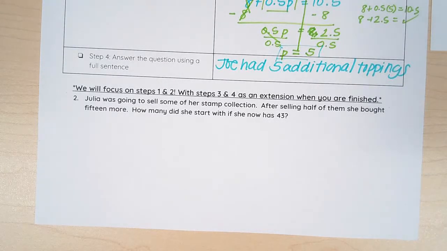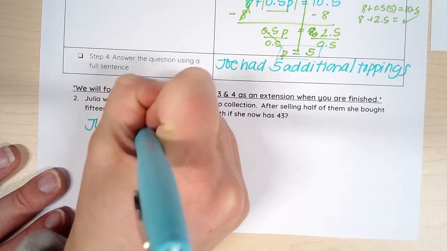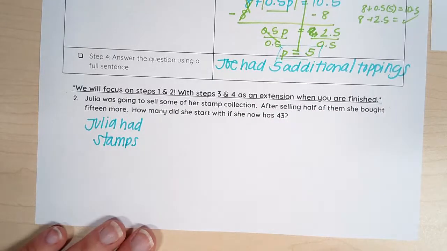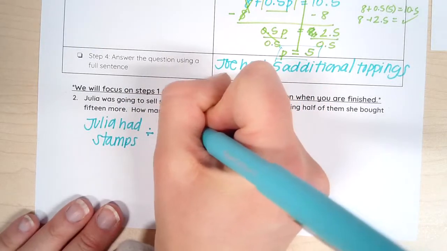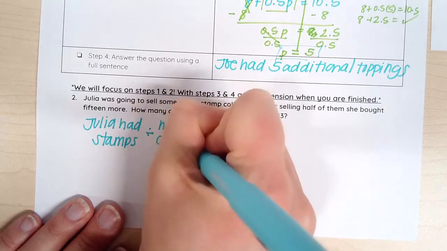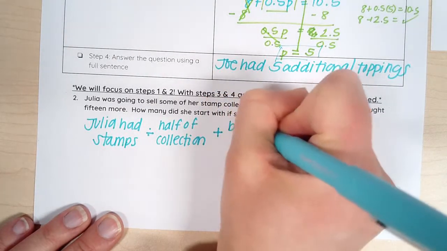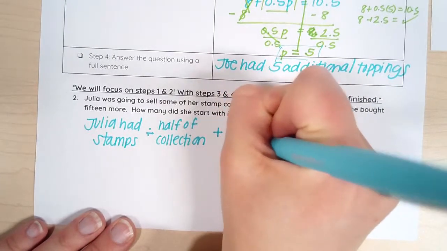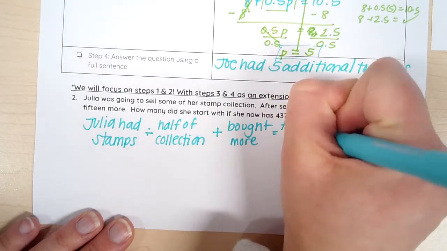So we'll write that out in a verbal model. So she had stamps. Julia had stamps. And it says she sold half. So I'm going to divide that amount by half of the collection that she sold. This will get added to she bought more. So I know that buying more means she's going to increase. So that would be our addition. And that total then will equal amount she has now.